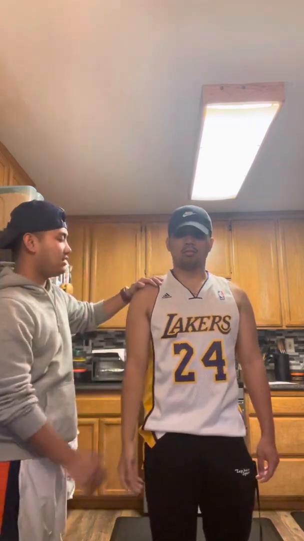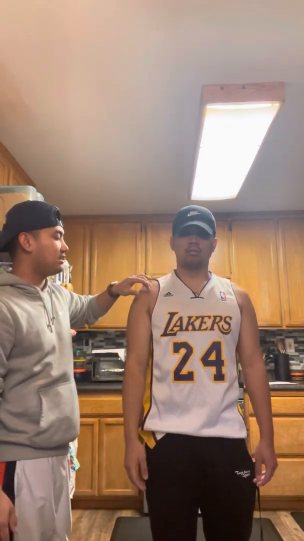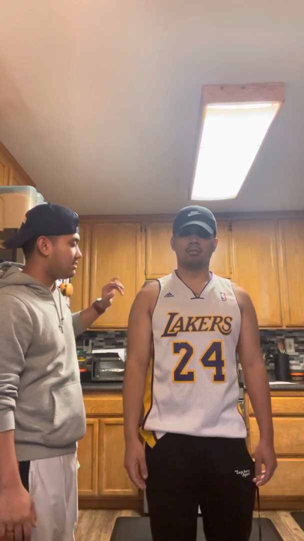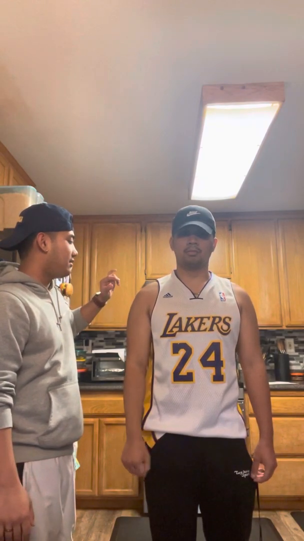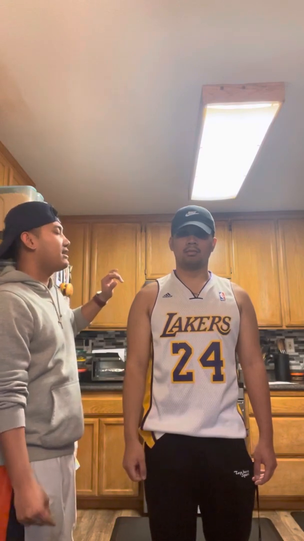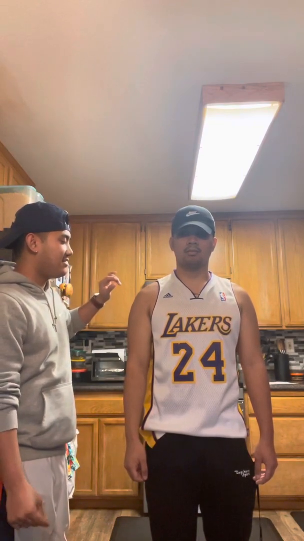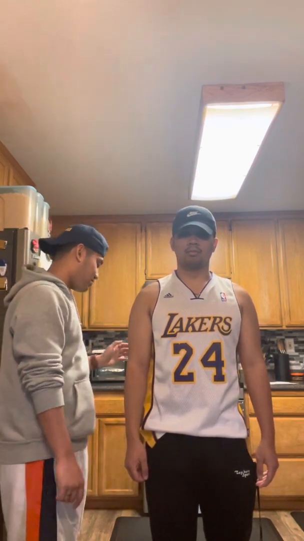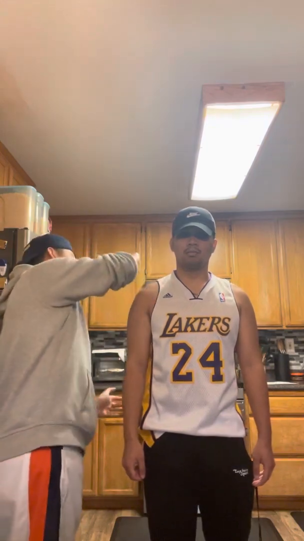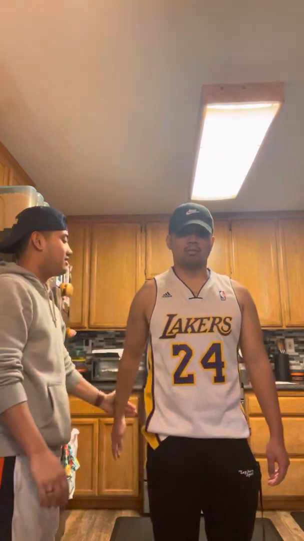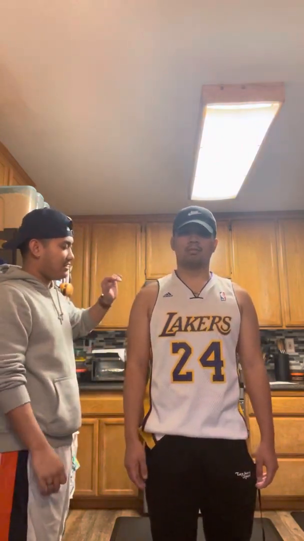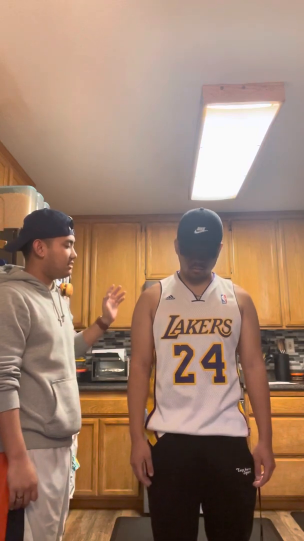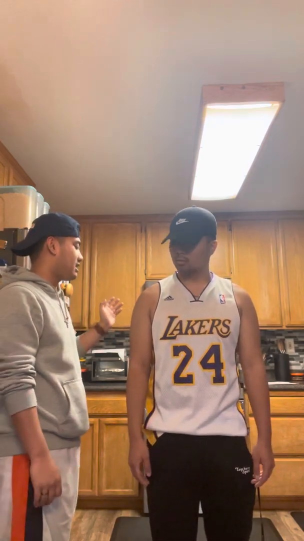And that's for the pectoralis major, the anterior deltoid, as well as the bicep. And then we're gonna go into extension. So push, push, push. All right, stop. That's for the posterior deltoid, the latissimus dorsi, and the teres major.